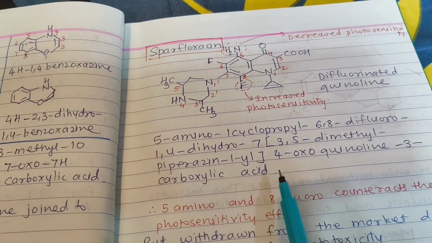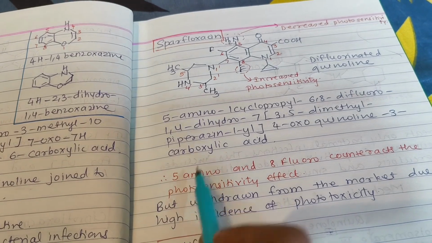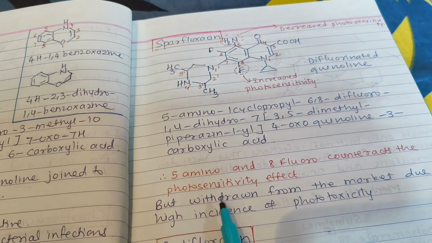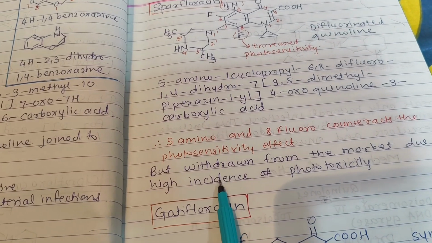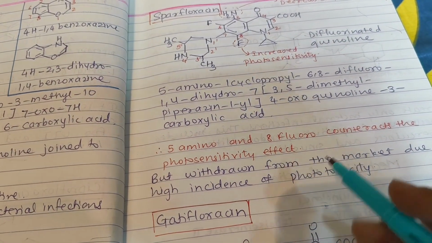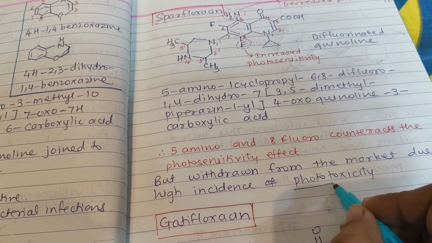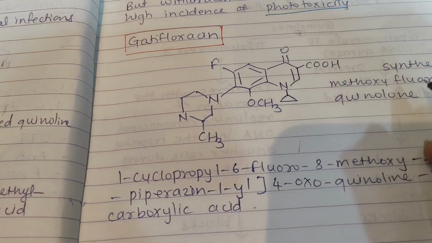4-oxoquinoline, 3-carboxylic acid. Okay, this fifth amino and 8-fluoro counteracts the photosensitivity effect. But this drug has been withdrawn from the market due to high incidence of phototoxicity. It has been withdrawn. Let us see gatifloxacin.